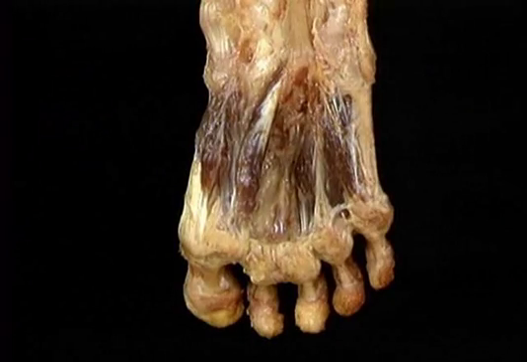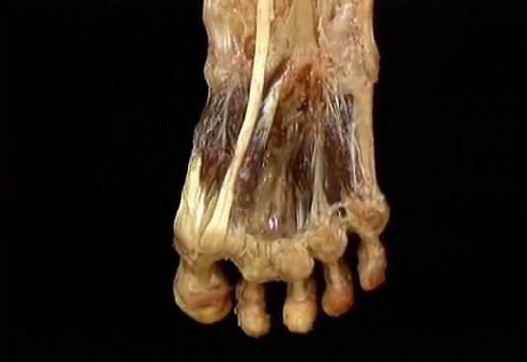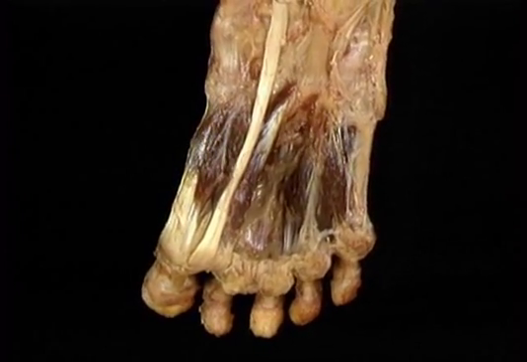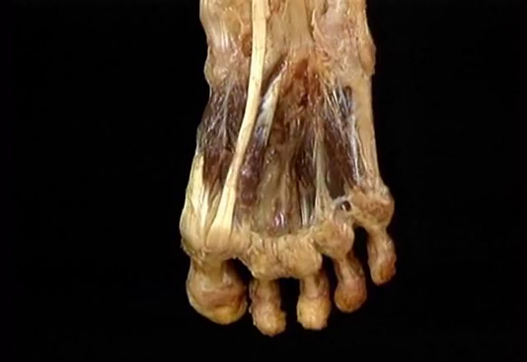The tendon of flexor hallucis longus, which we'll add to the picture for a moment, runs between the two halves of flexor hallucis brevis.